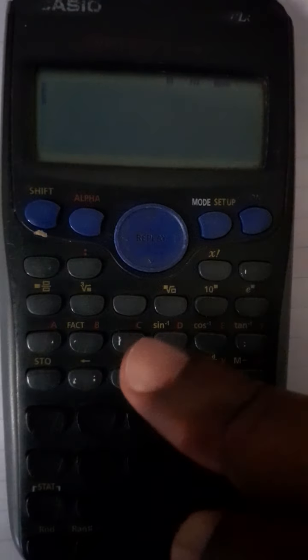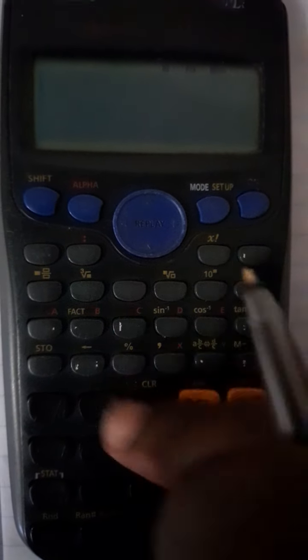Without wasting time, to make life easier, if you're using a Casio fx-82ZA, just press shift, then sine. No second function, because it's sine 30. Just press sine 30 there.